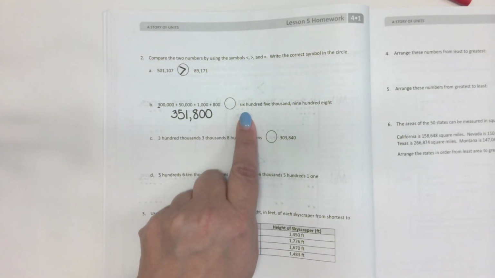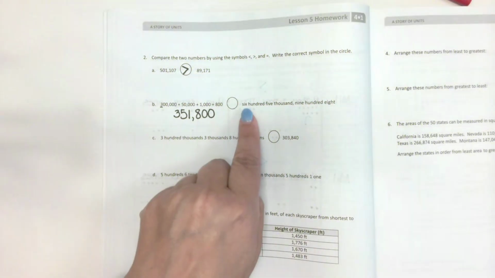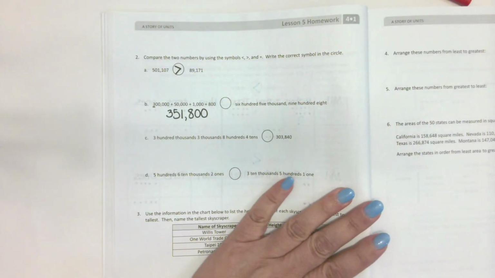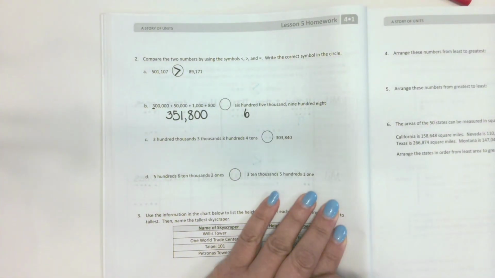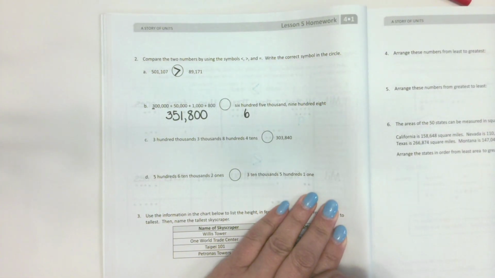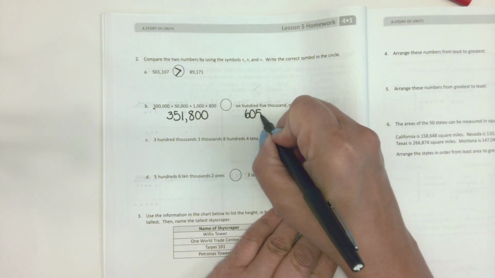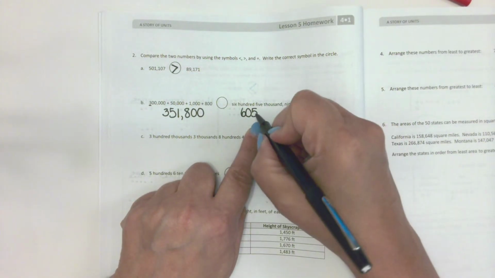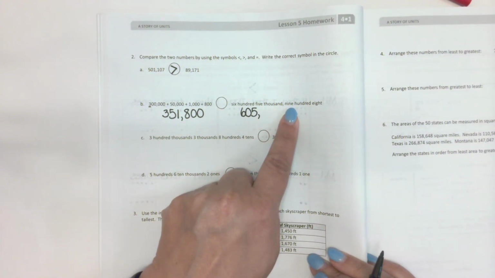Now let's read the word form over here and rewrite it into standard form. It says 605,908. Let's start with this first part, 605,000. Think about what that should look like. 605,000. I don't hear any 10,000s in this number. 605 looks like this. 605,000. That means that's where we're going to put our comma. Now let's look at the rest.